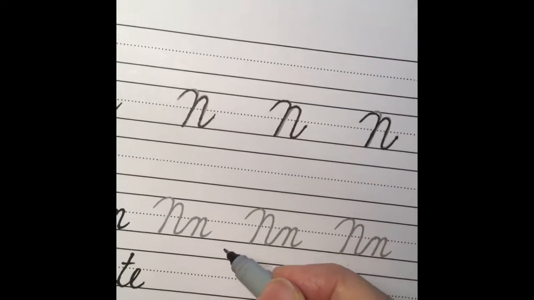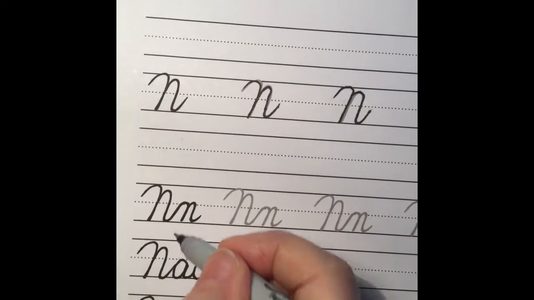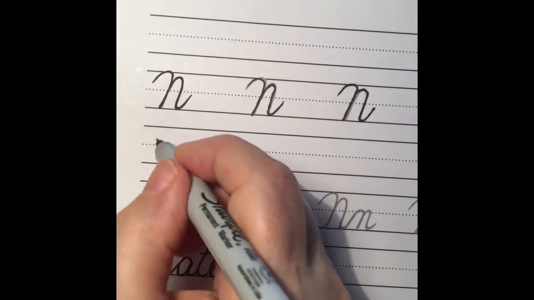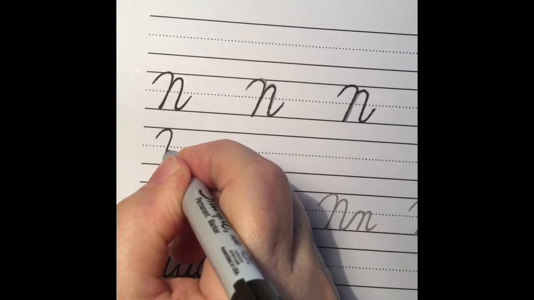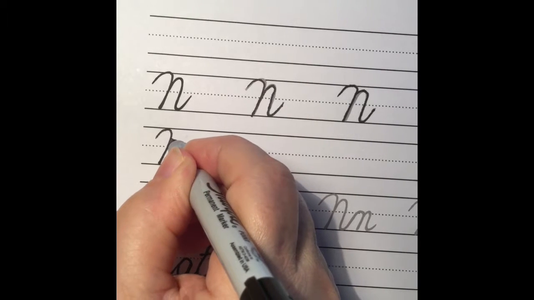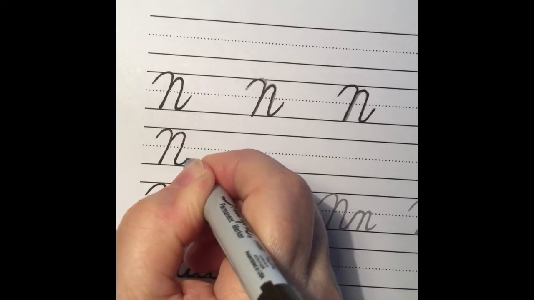When you've practiced the training wheel letters and you've trained your hand in the correct steps and strokes for capital N, try the next line. Candy cane, overcurve not quite to the top, slant, undercurve.